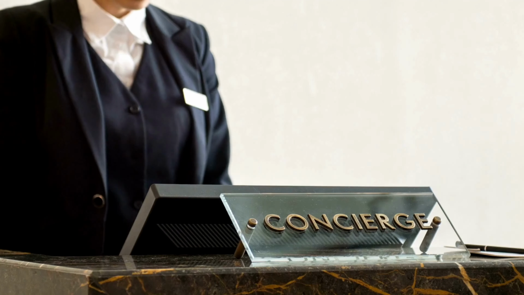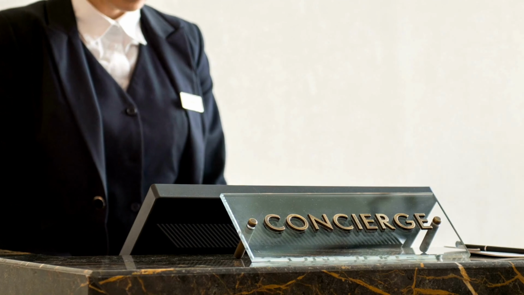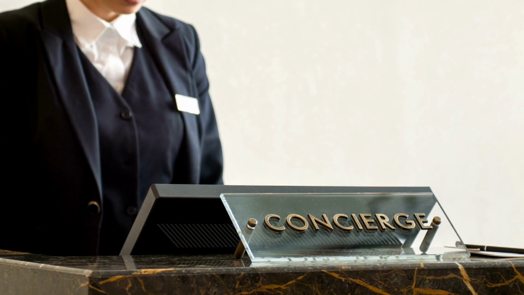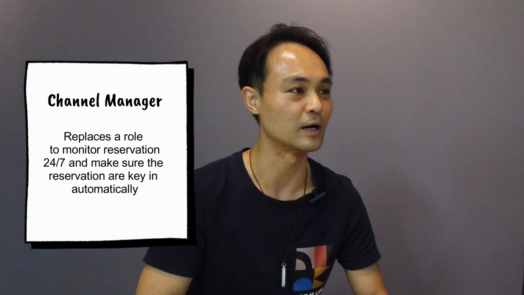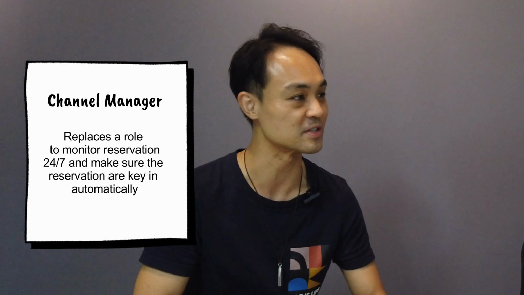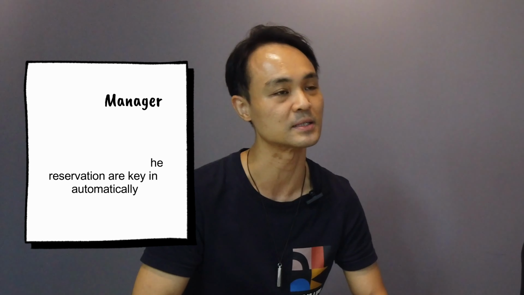So you can't rely on someone to key in fast enough before the guests arrive at the hotel, right? So a channel manager basically plays a role to monitor the reservations 24/7 and make sure the reservations are keyed into the PMS automatically. That's one thing.